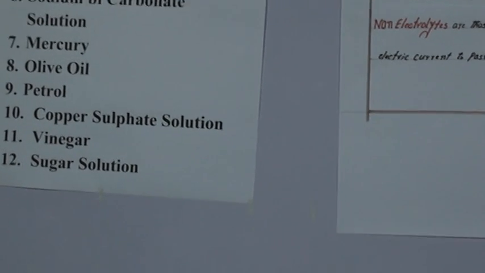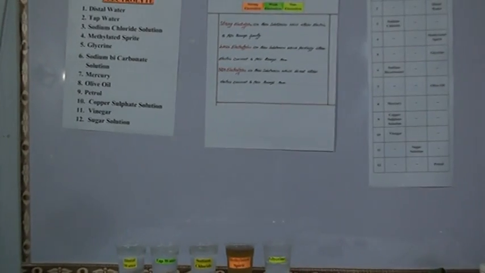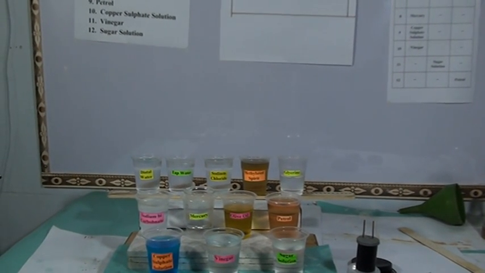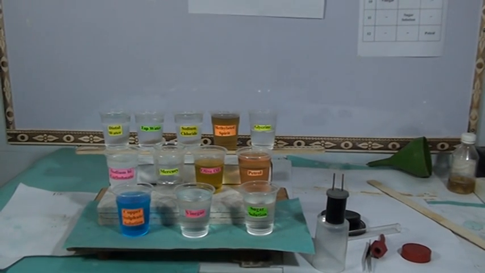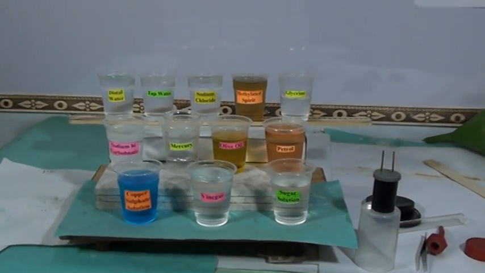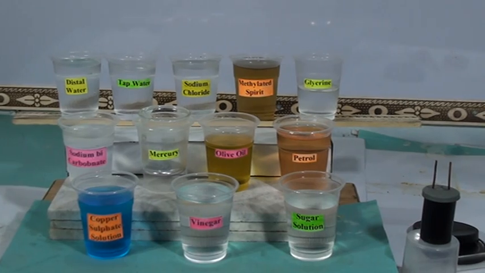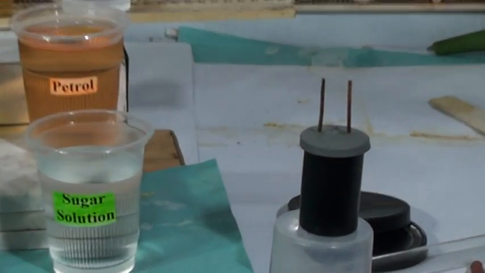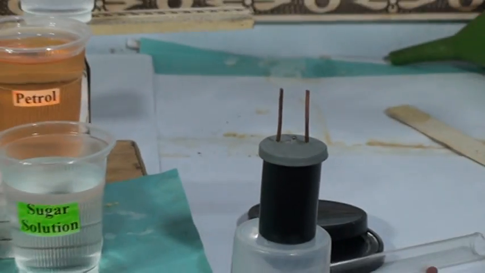So you can see the materials which are required for this activity. You can see in the containers these 12 liquids, which will be classified with the help of the electrical conductivity tester, which is developed for this purpose.